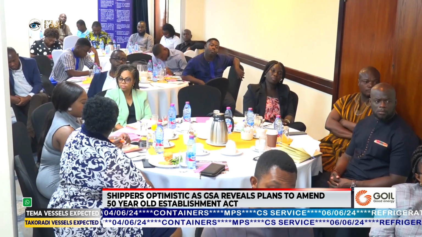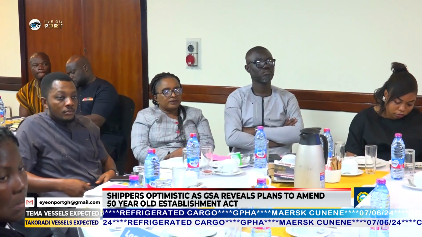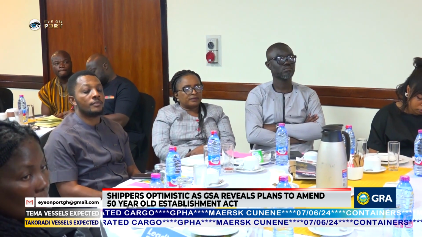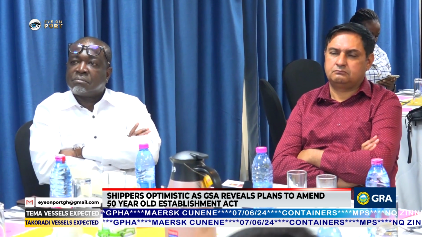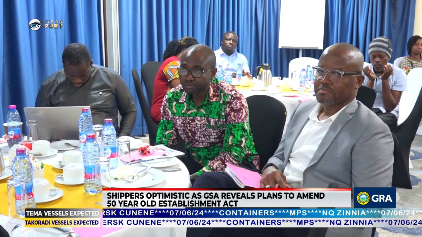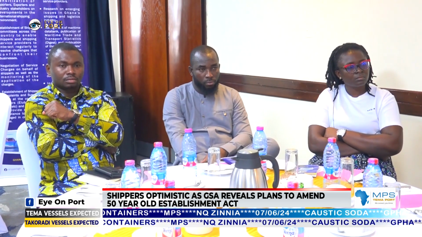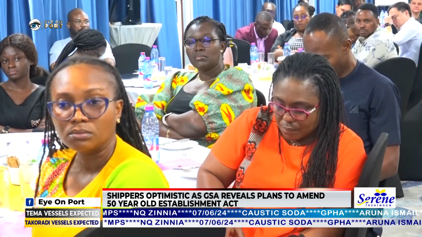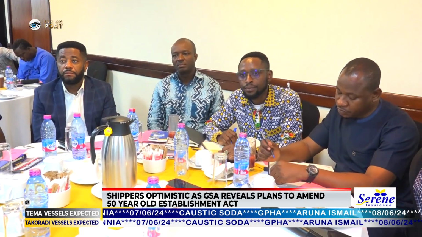This semi-formal meeting with the Platinum category of shippers, held in Accra, was also an opportunity for the Shippers Authority to consult this select group of stakeholders on the ongoing processes to amend the Authority's Establishment Act 1974 NRCD 254. The amendment aims to empower the Authority to address contemporary issues of concern to industry players, especially shippers, and to strengthen the Authority's oversight role over the commercial shipping sector.